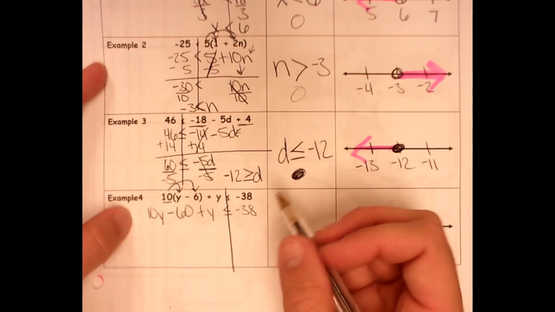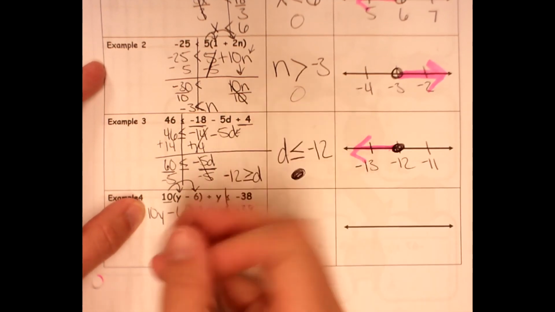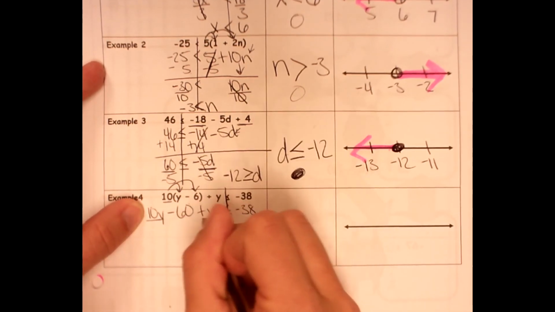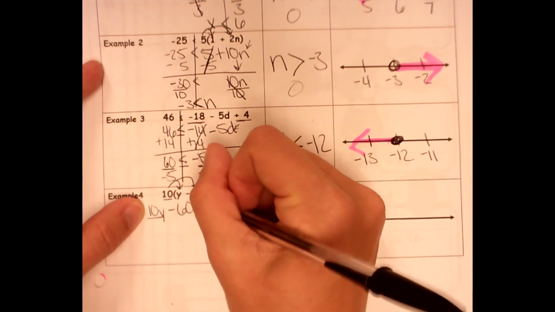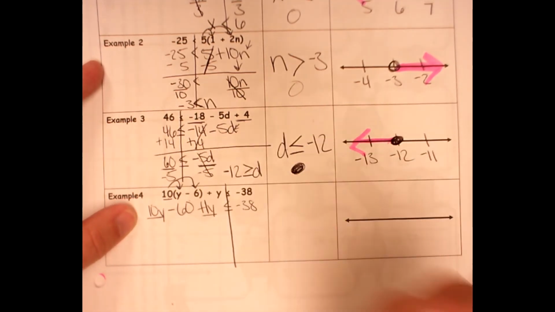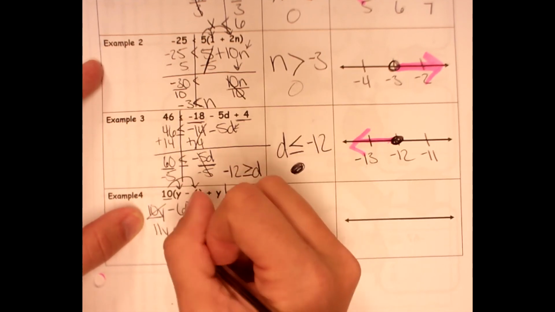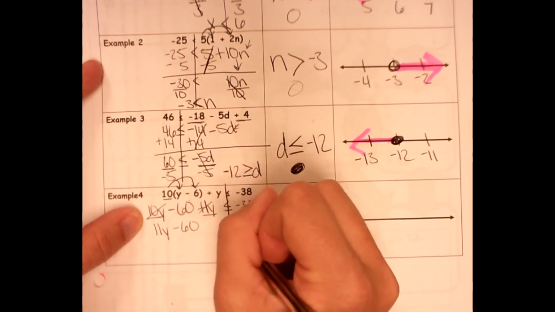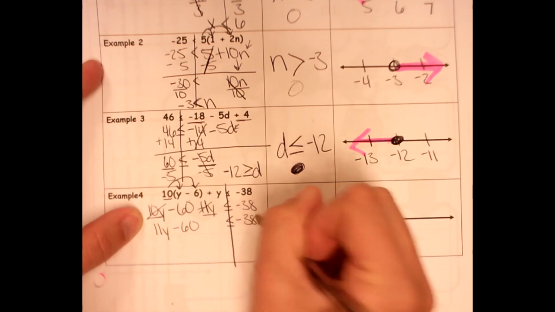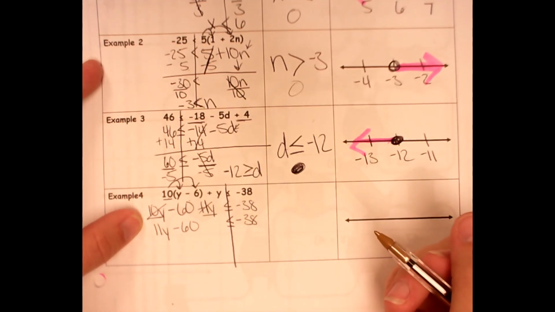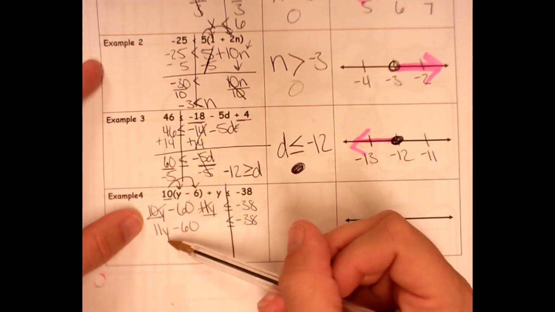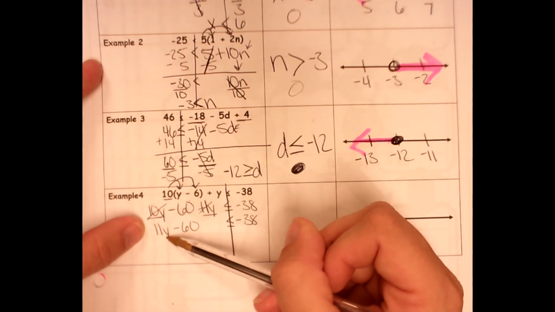Step 2 is combine like terms. Looking at the left-hand side, I have a 10y plus y. It's a 1 in front of there, so 10 plus 1 is 11y. Bring down my minus 60. Bring down my symbol, negative 38. Move the variable to one side. That's already done. Y is only on one side of the equation.